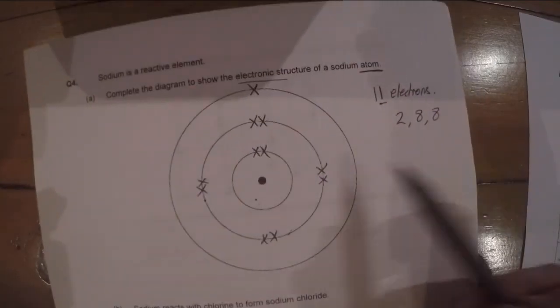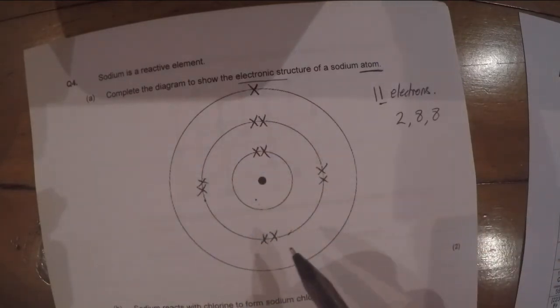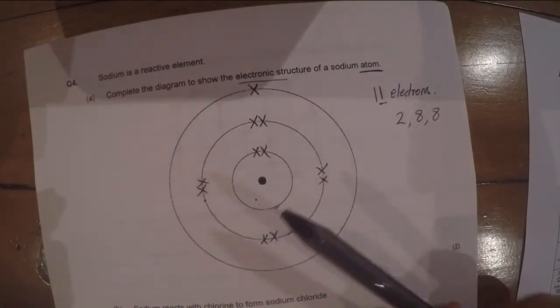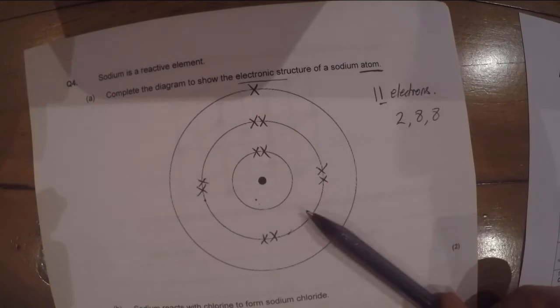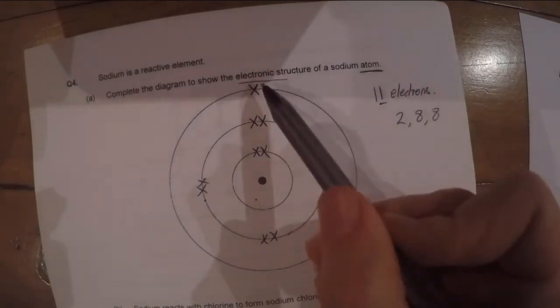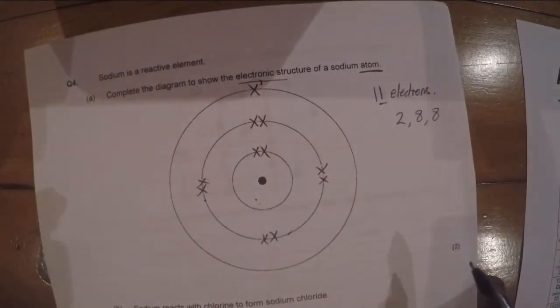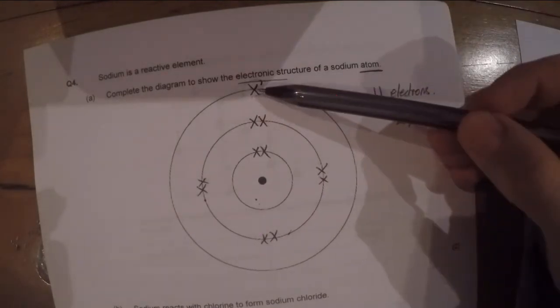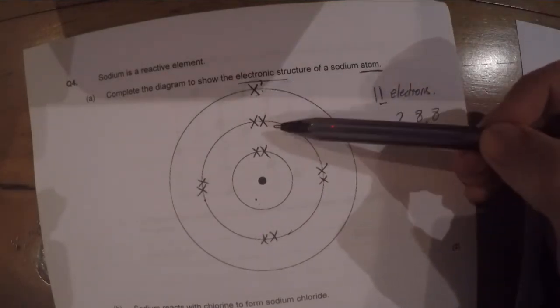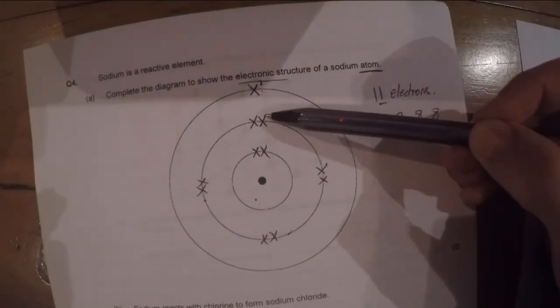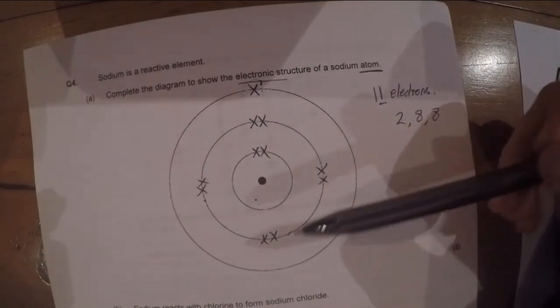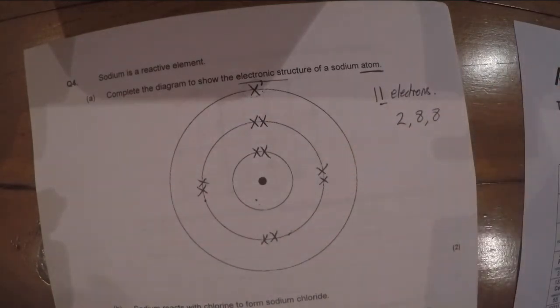So, what is the problem with these electrons at the moment? Sodium atoms are really reactive because they've only got that one electron on the outside. Remember, atoms become stable when their outer shell is full.